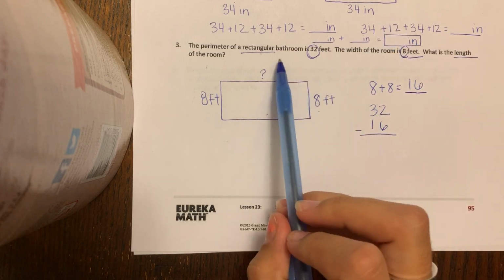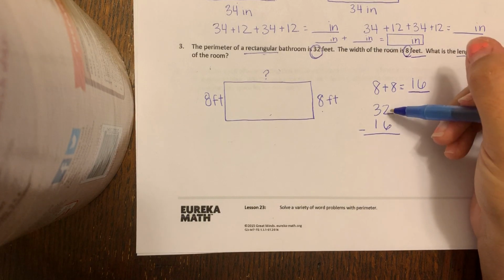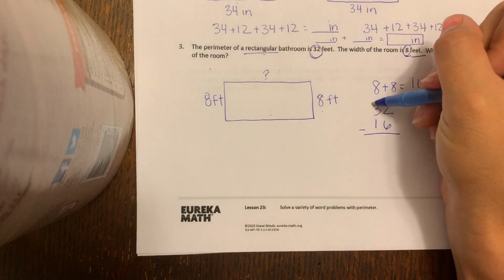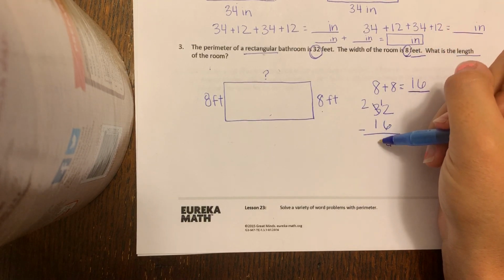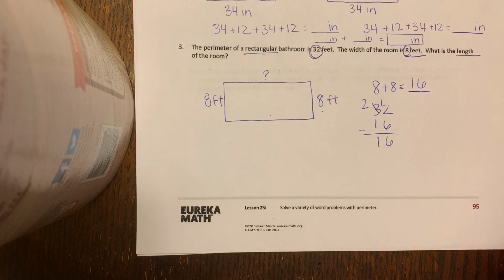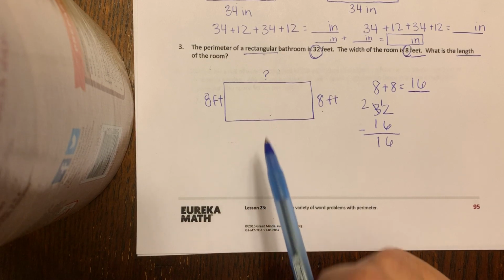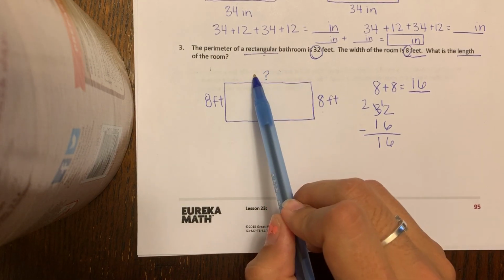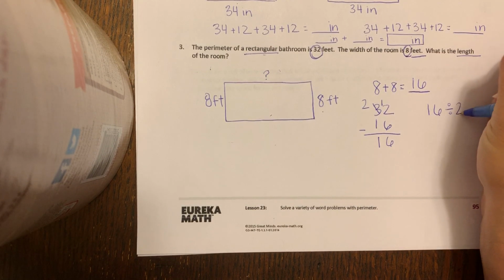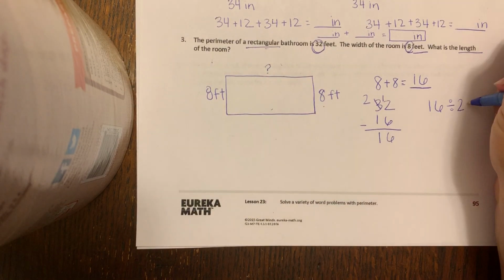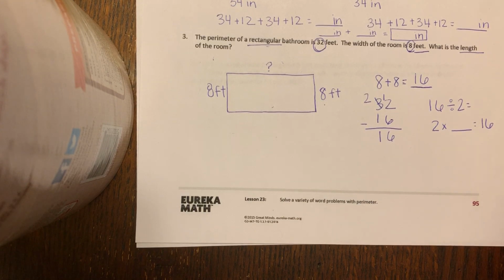And then I'm gonna divide by 2 so that I know what this side is only. So I can't subtract a 6 from a 2, so I'm going to make this a 12 and make the 3 a 2. 12 minus 6 is 6. 2 minus 1 is 1. So now I know that the total of both of these together is going to equal 16. But I only want to know what one side is going to be. So I now need to divide 16 by 2 because I have 2 sides. Or 2 times what number equals 16?